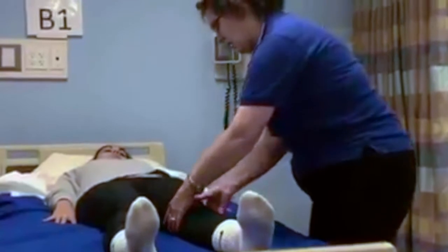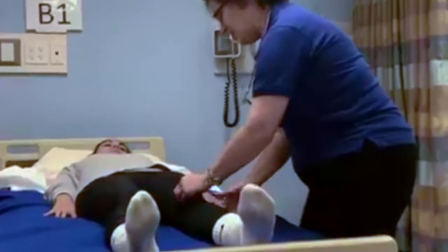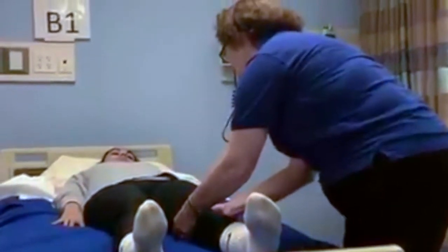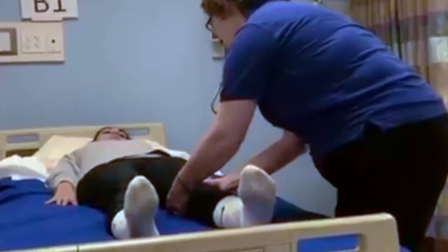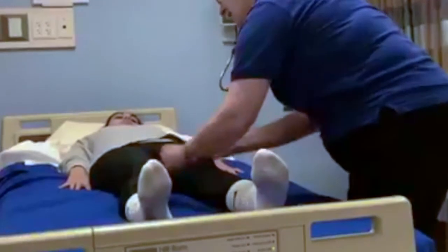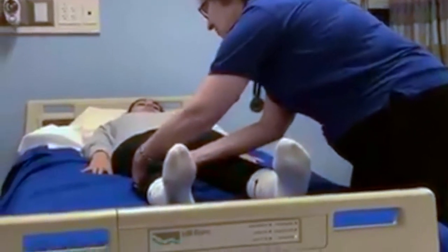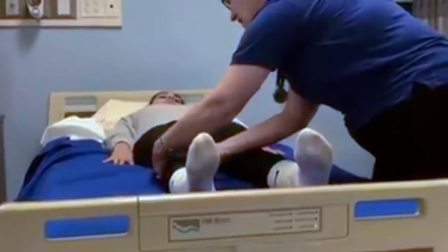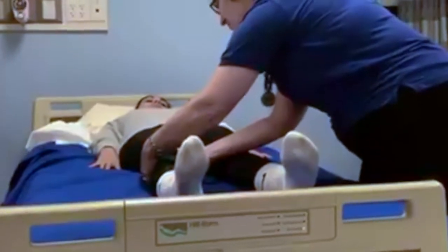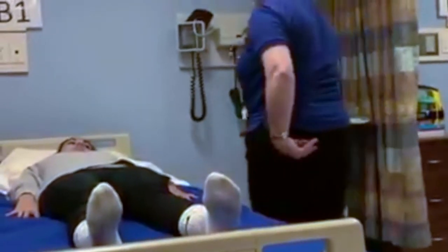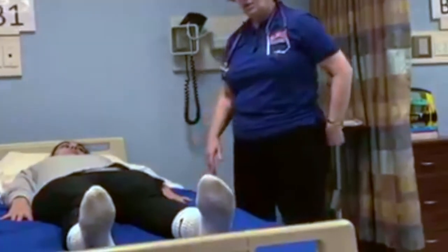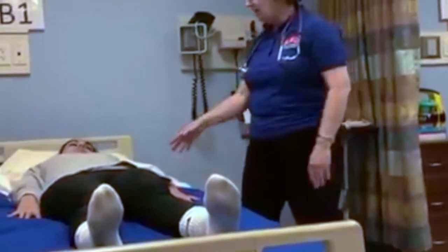So we'll check where her kneecap is, and we'll do some movement motion. It should move, but it shouldn't move freely out of place, and you shouldn't have an extra buildup of fluid around that kneecap, the patella. I'm going to do the drawer tests with that. So I believe that's musculoskeletal. Okay, I'm going to have you sit up beside the bed.